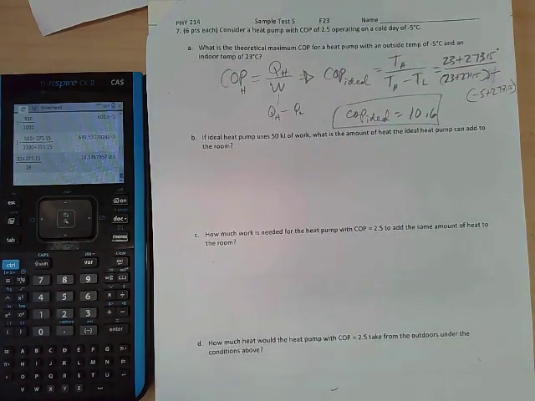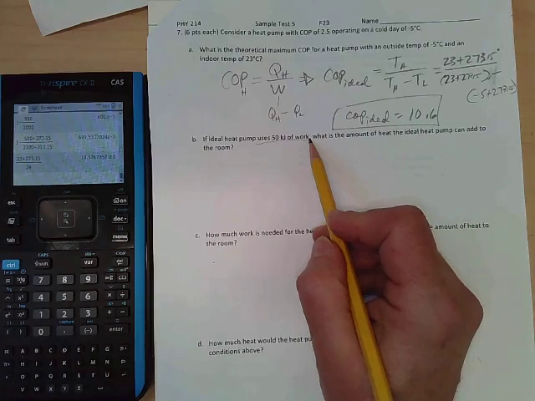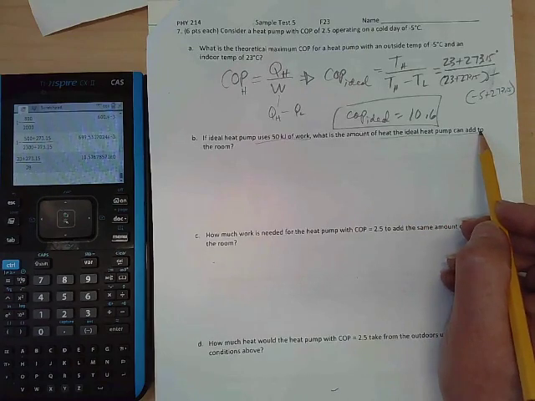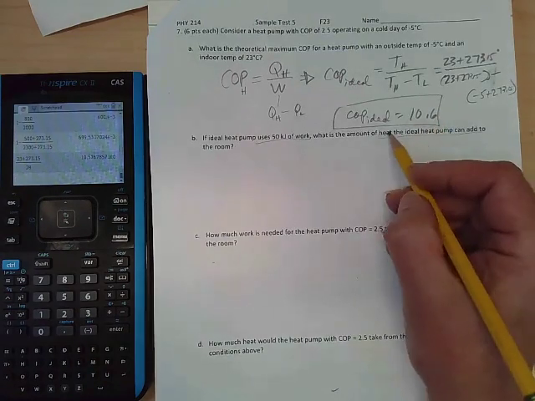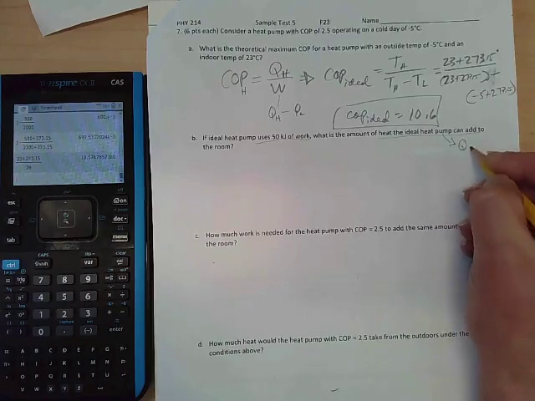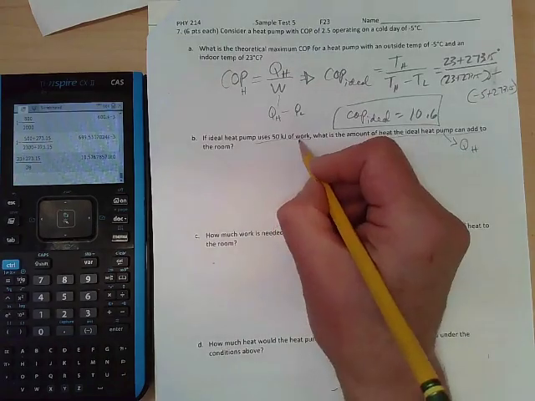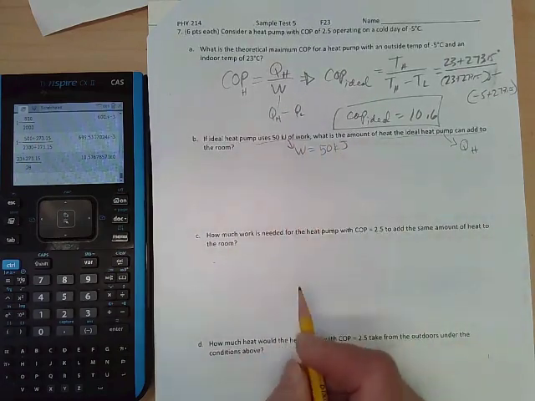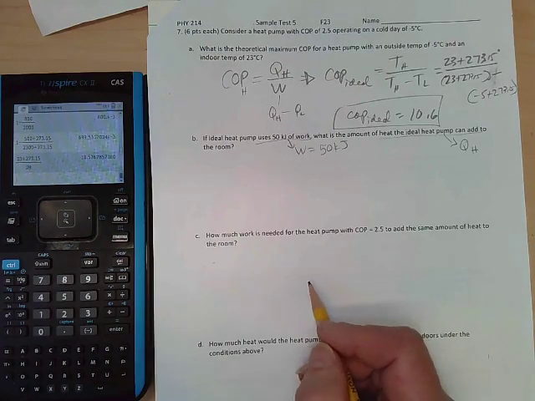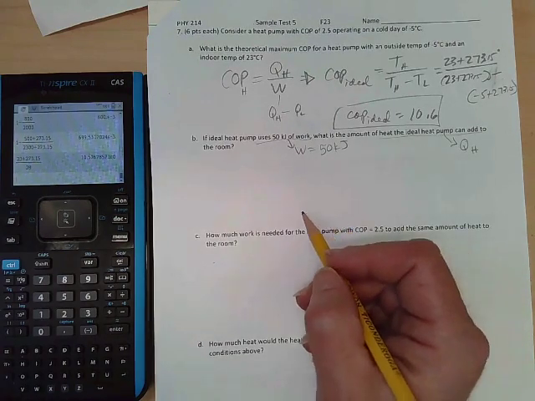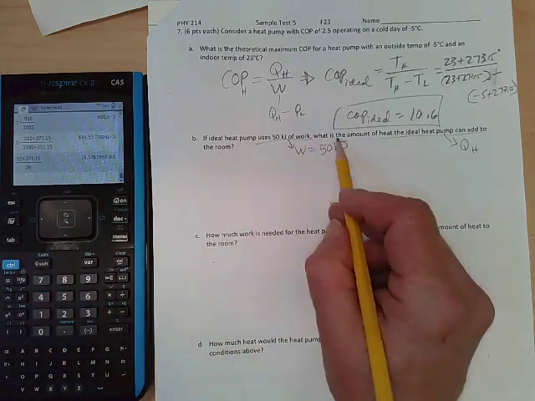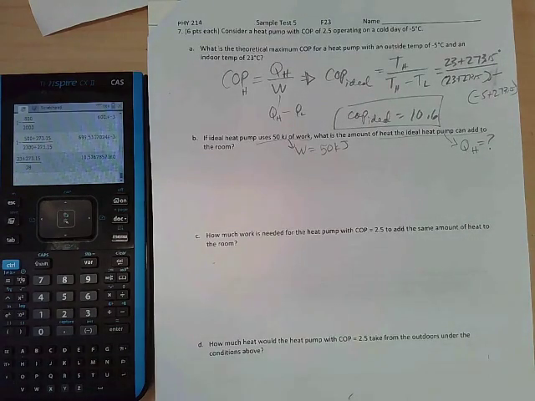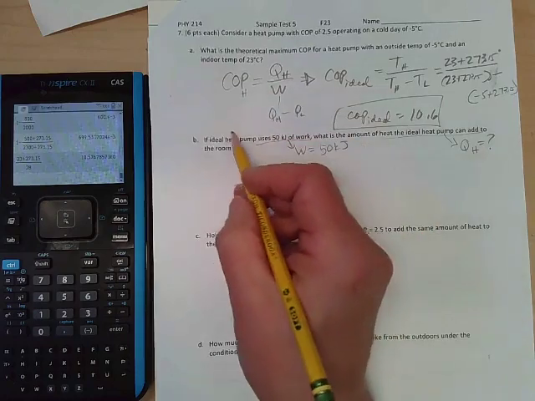If the ideal heat pump uses 50 kilojoules of work, what is the amount of heat it can add to the room? It's asking for QH, because the room is the hot thing for the heat pump. W is 50 kilojoules. We're using the ideal, theoretical maximum.